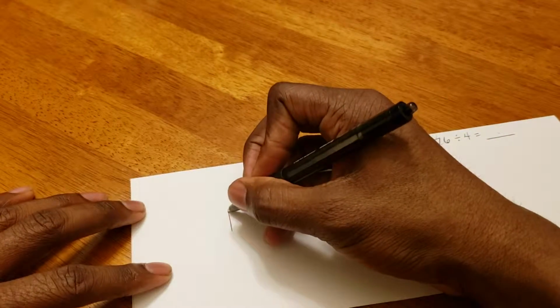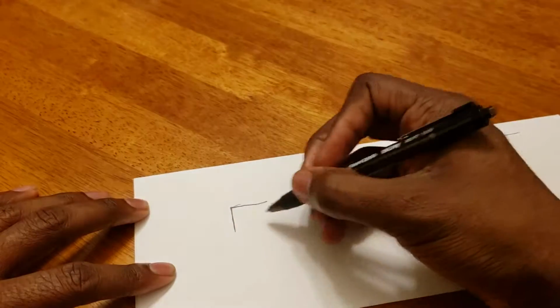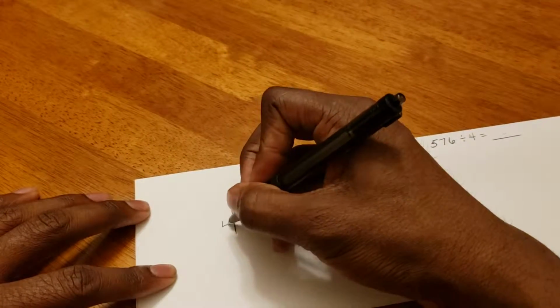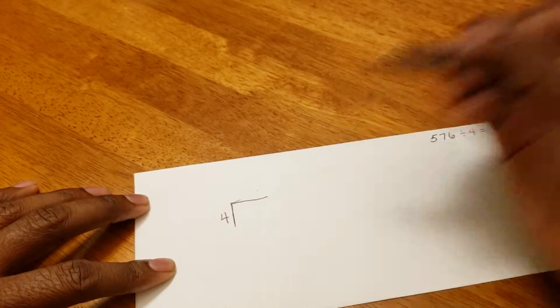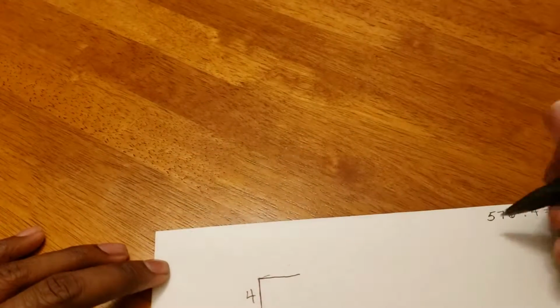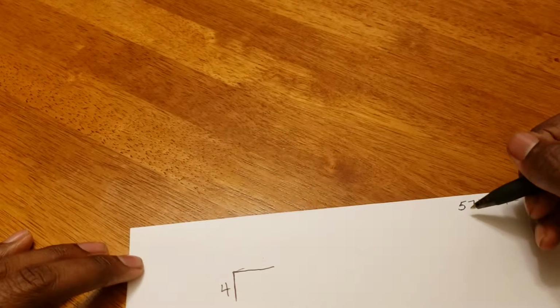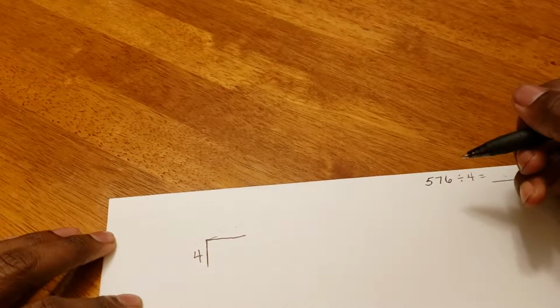And so we know area model, we're trying to find the area inside this rectangle right here. But this time we know what the area is. We know 4 times something is going to give me 576. So let's figure out what that something is. Since my largest place value is the hundreds place, I want to start trying to multiply by hundreds.